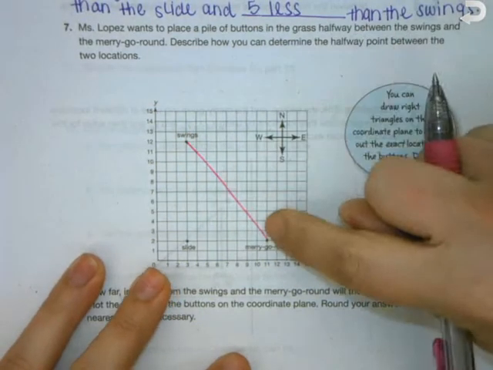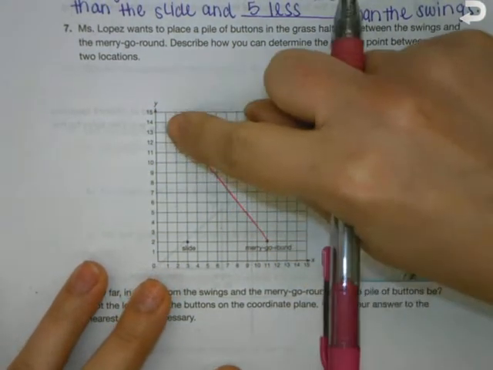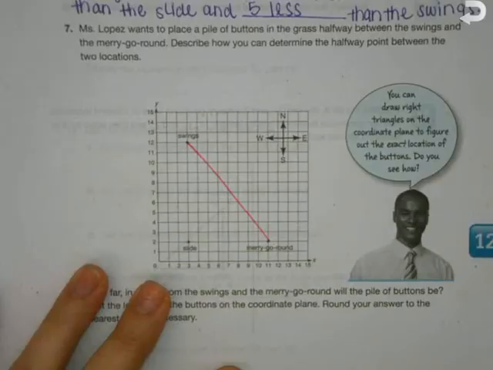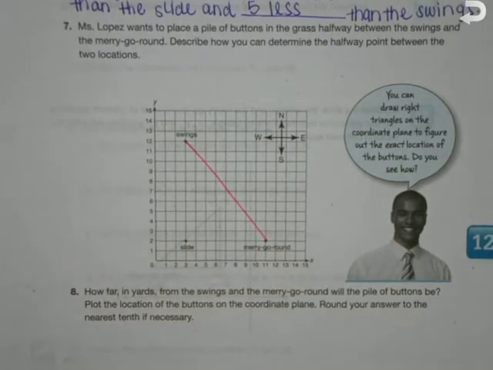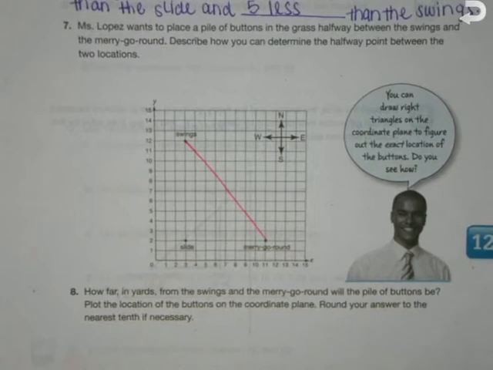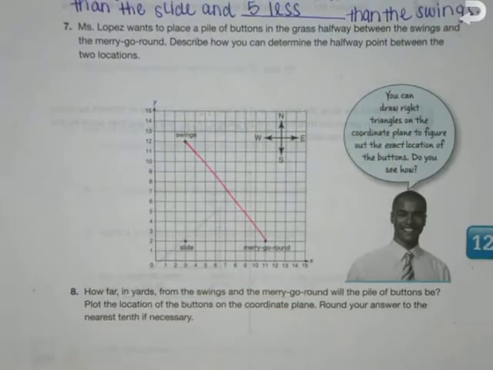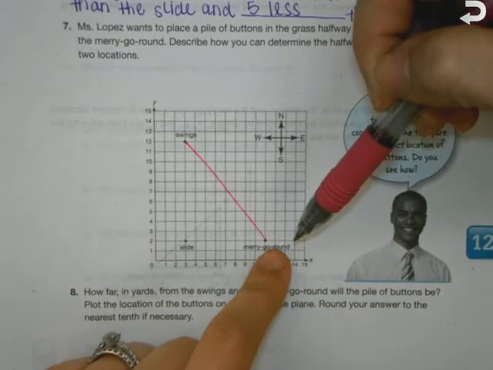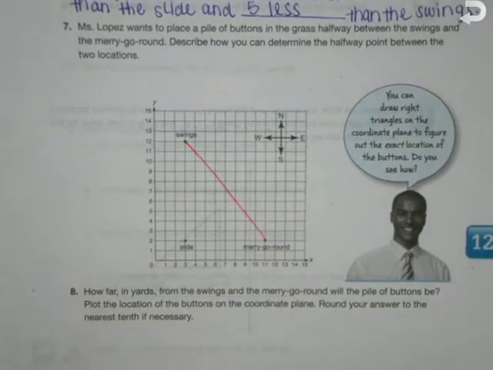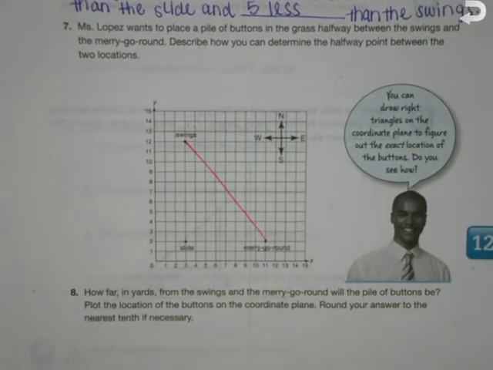Okay, can we just count the number of spaces? Can we just subtract the x coordinates or just subtract the y coordinates? No, so what ideas do you guys have? Distance formula. Can you guys write that? So how does the distance formula help us? That gives us the distance between the swings and the merry-go-round. And then what would we need to do? We're looking for halfway, so after we find the distance, we would want to divide by 2.